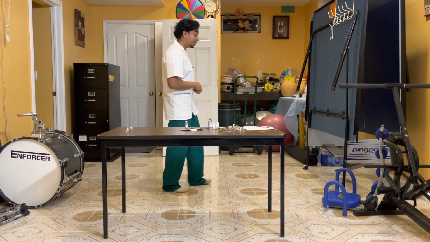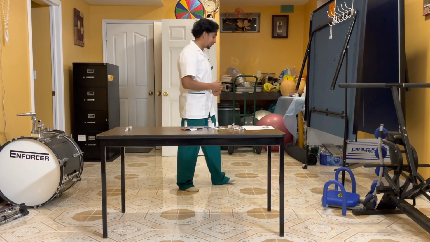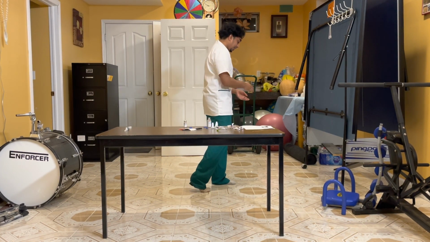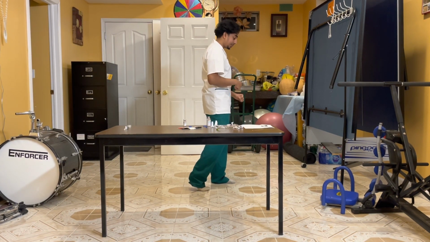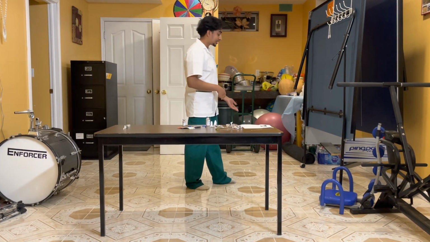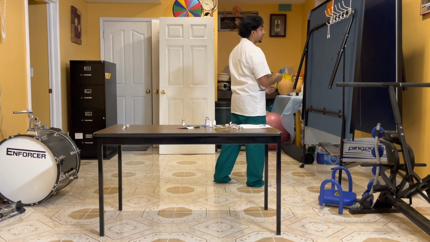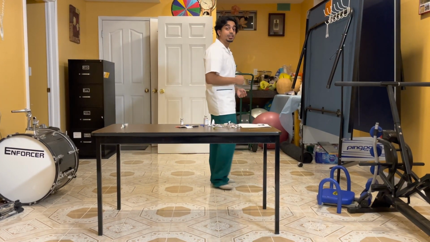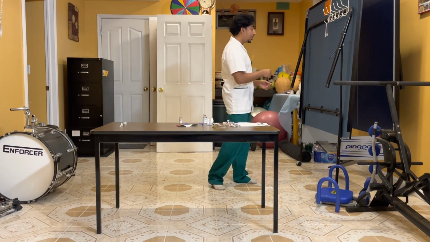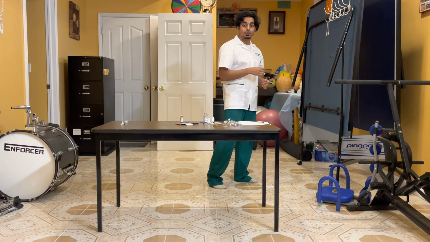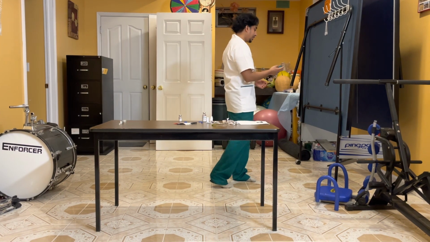Now that I've done that, I'll assess the current IV line. I make sure there's no issues, there's no redness, no swelling around the injection site. I also check the saline lock. I make sure that it is adequate and locked. If there's any issues with the saline lock, I will flush it out. I will wipe it down with alcohol, let it dry, and I'll insert the new saline.